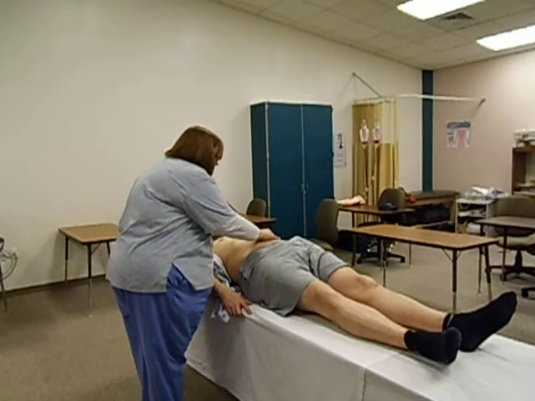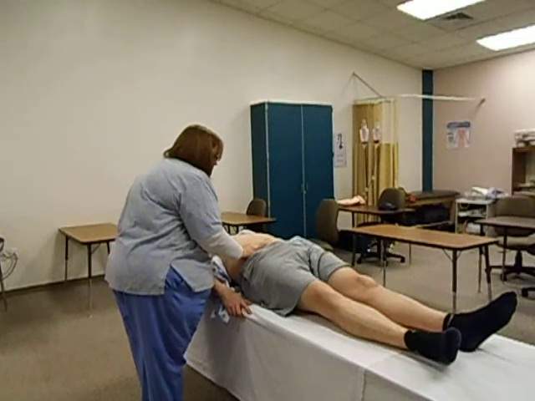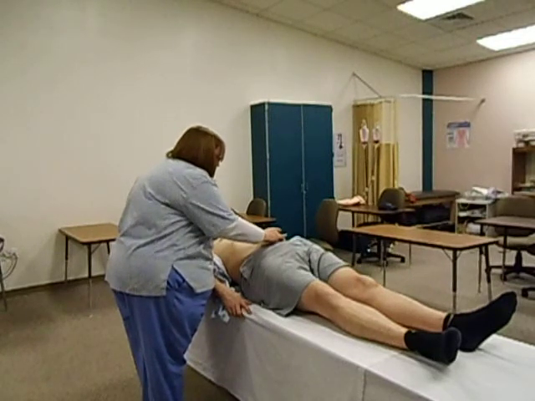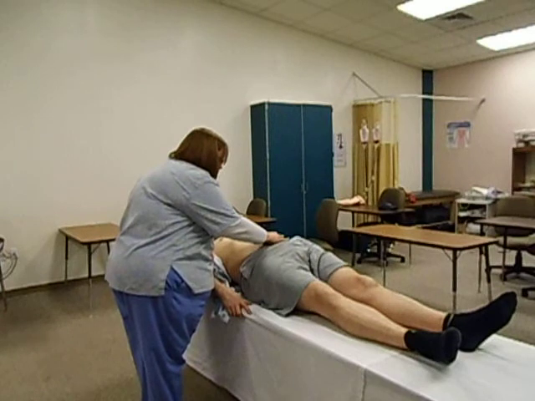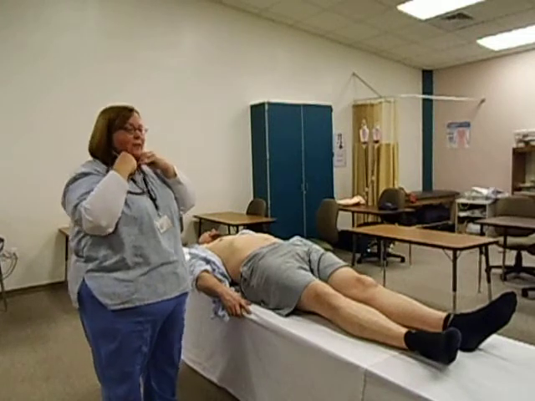We'll then move to the renal arteries, to the iliac arteries. And again, we will not be palpating or auscultating the femoral arteries.